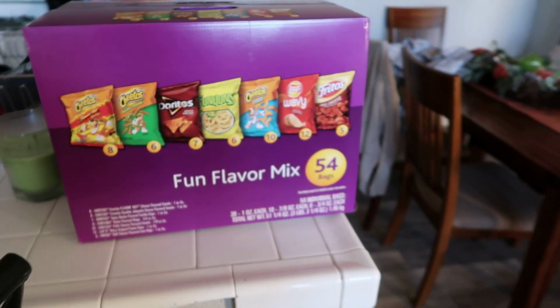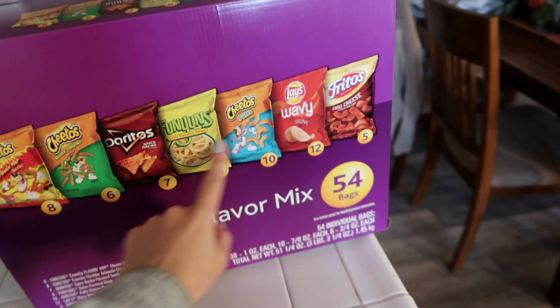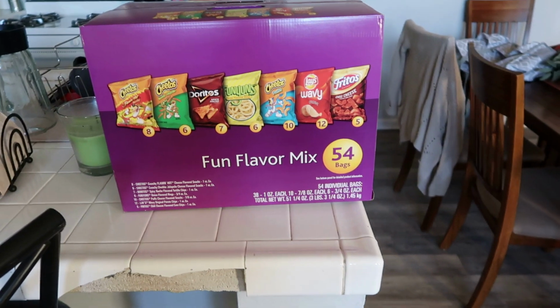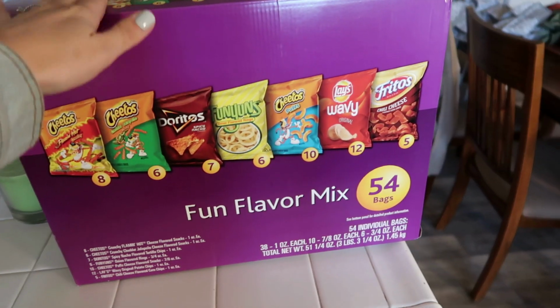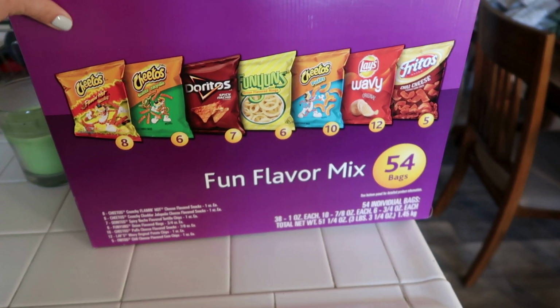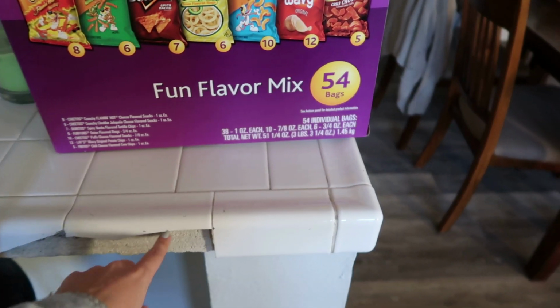All right, these Pop chips, 54 bags for 10 bucks at Costco, and that's for my prize box, and I have no shame buying this. Sorry if you saw this.